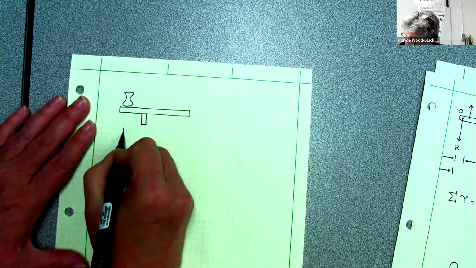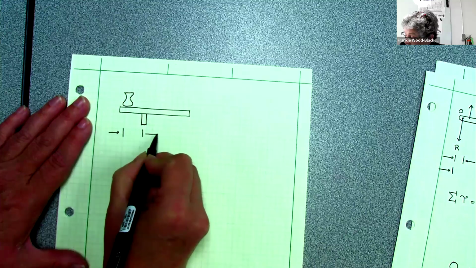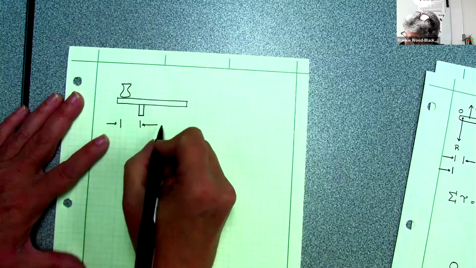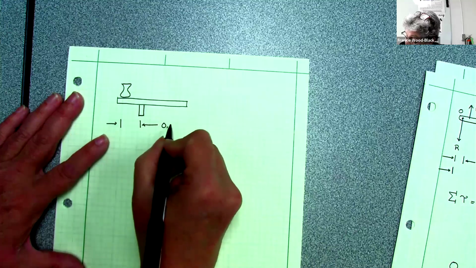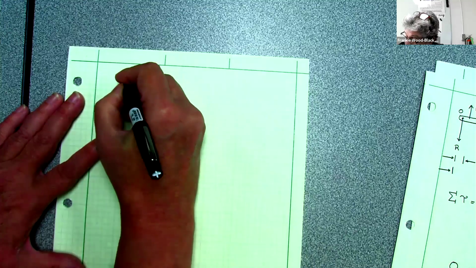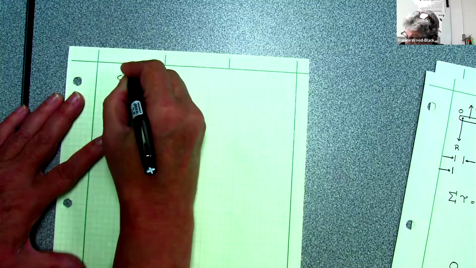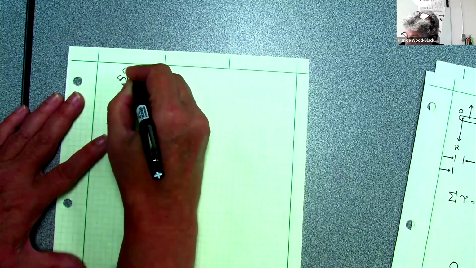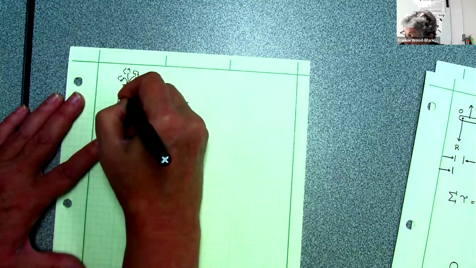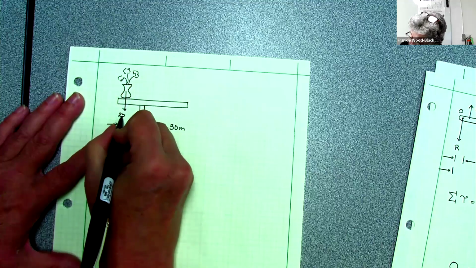We're going to say that this distance, and I'm making up numbers, so life gets entertaining, is 0.30 meters. And this vase, we'll give it a little flowers here, to be a little more entertaining. So we've got a vase, and we're going to give ourselves a weight of 25 newtons.